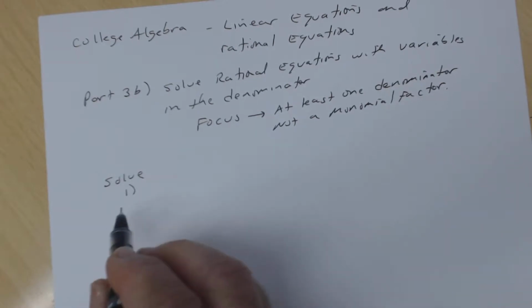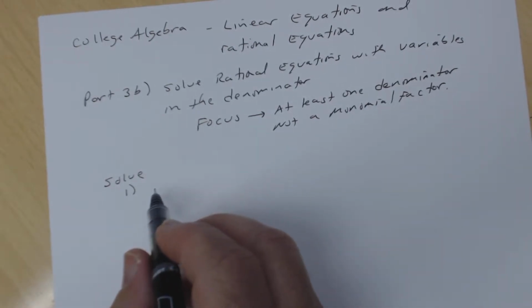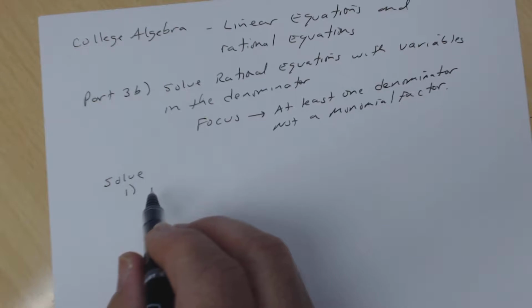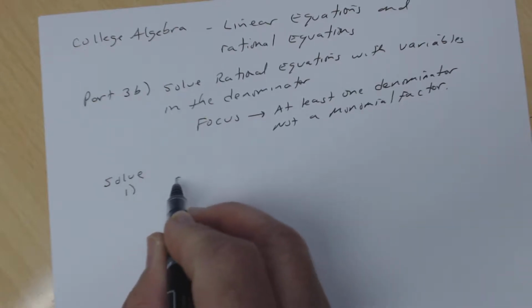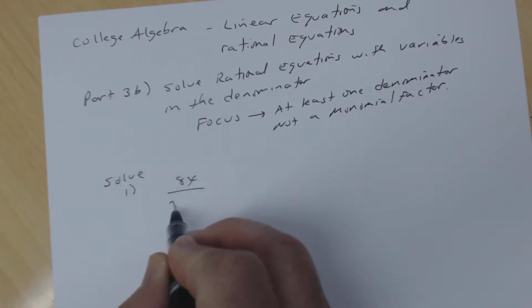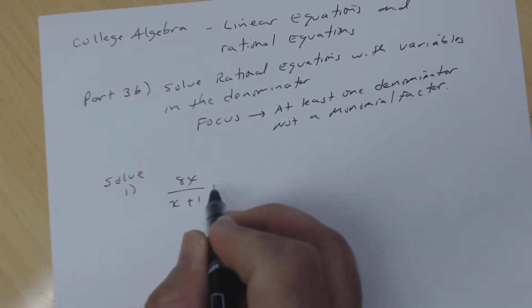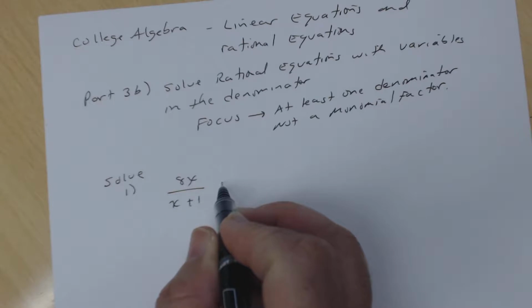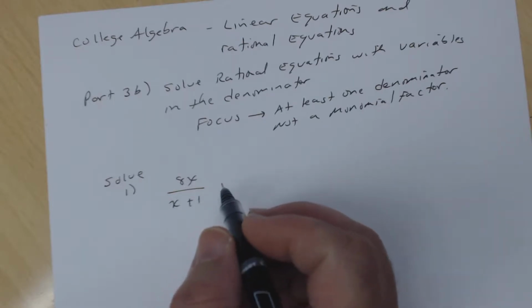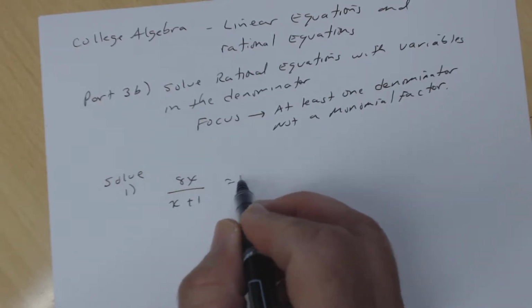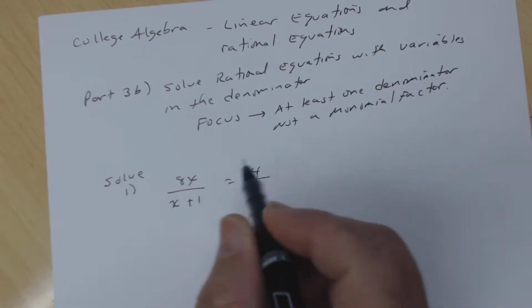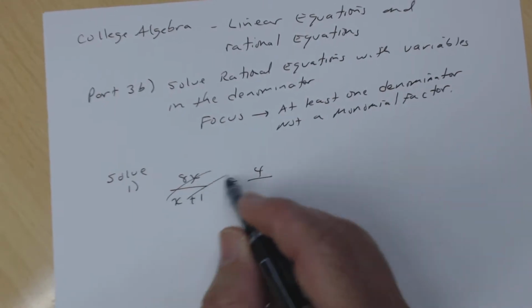Okay, so for example, let's suppose we want to solve this equation. Oops, okay. Let me go ahead and rewrite this.